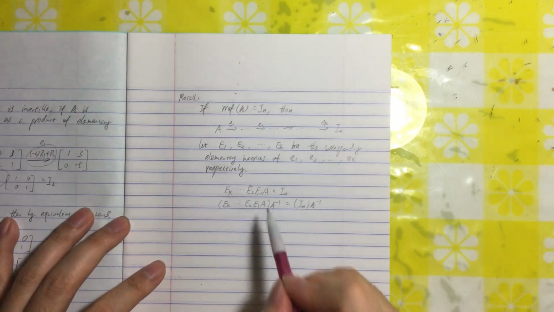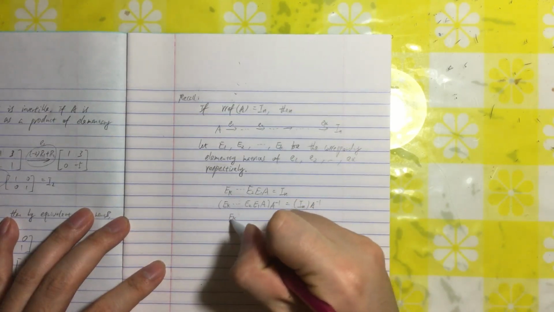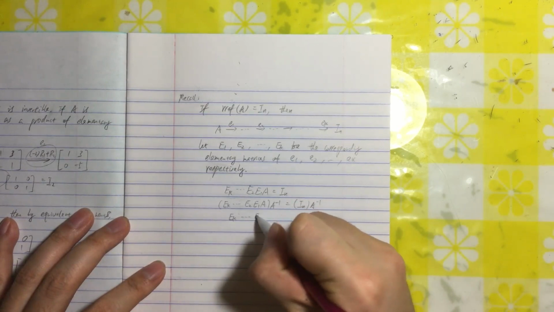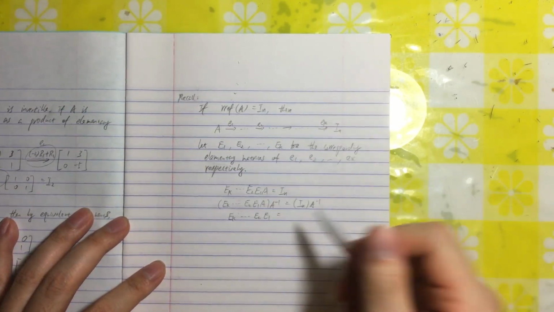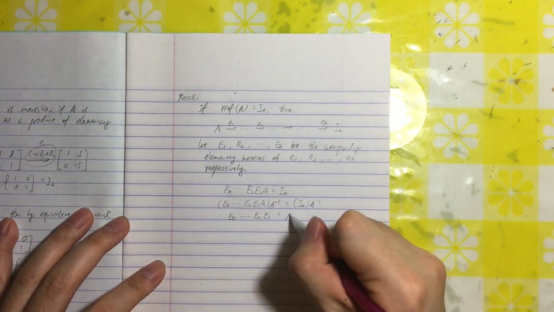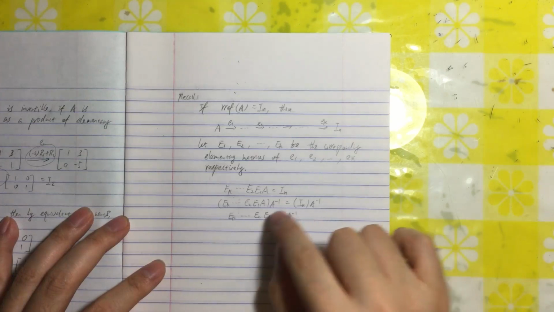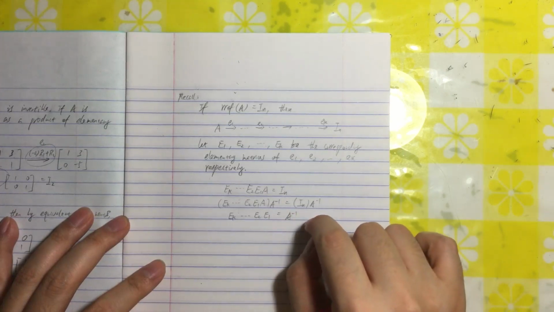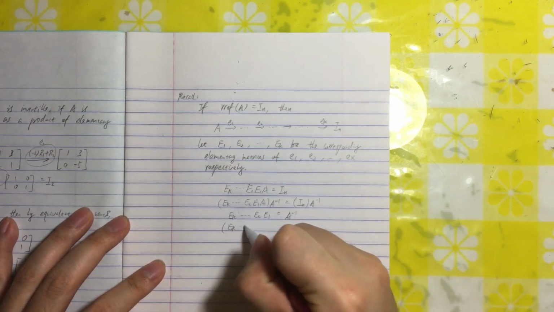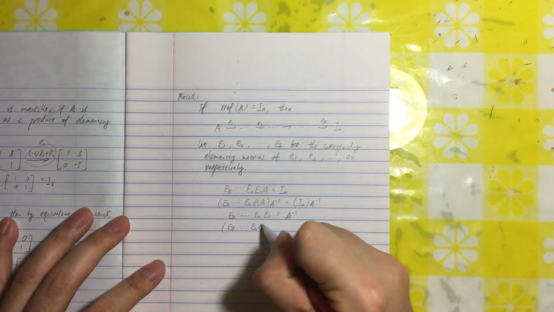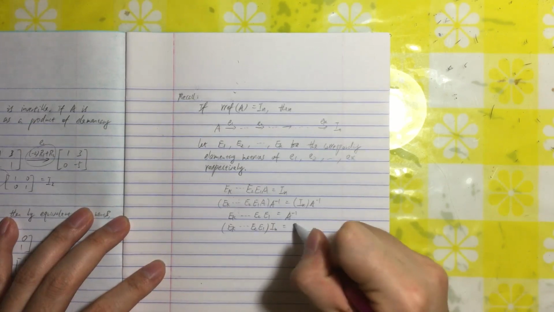On the left side, A and inverse of A cancel. We get Ek times E2 times E1 on the left side. On the right side, I get inverse of A by itself. Then next, if I multiply both sides by the identity matrix, what do I get?